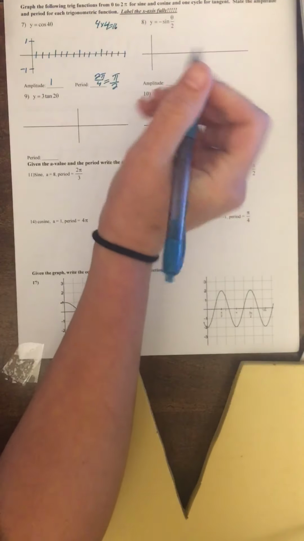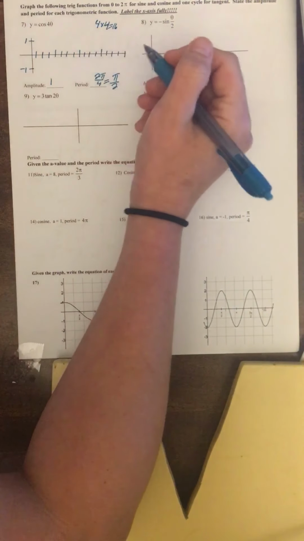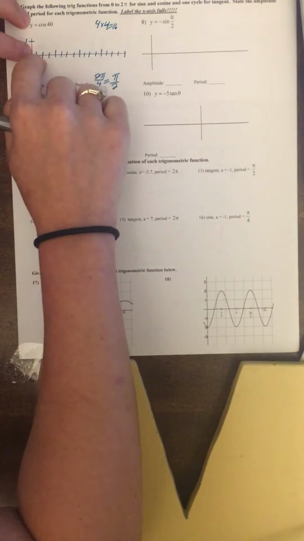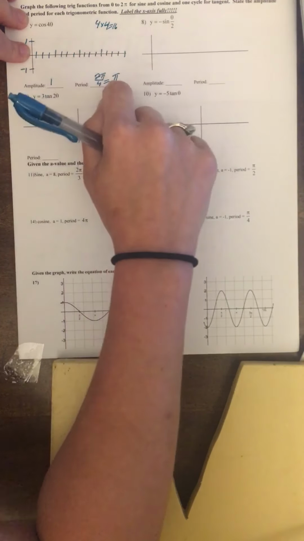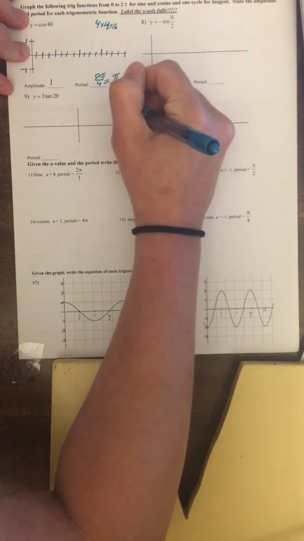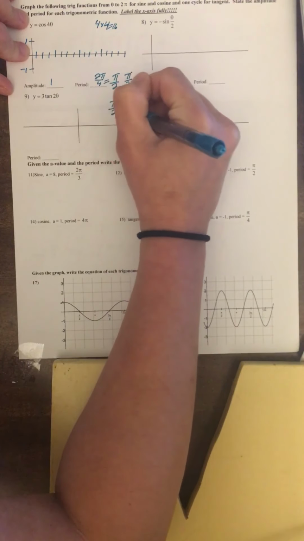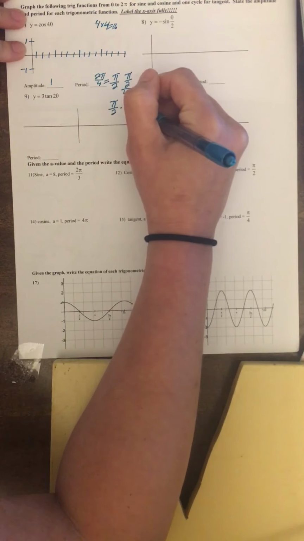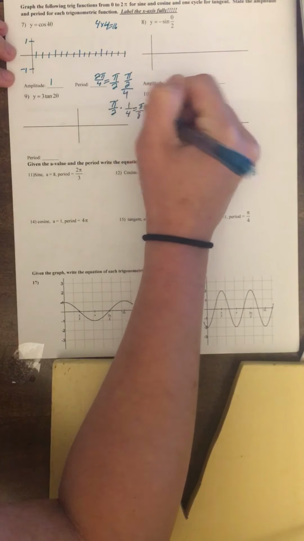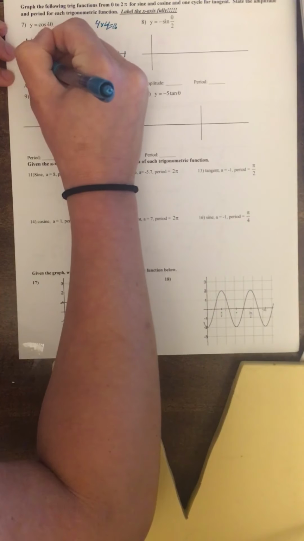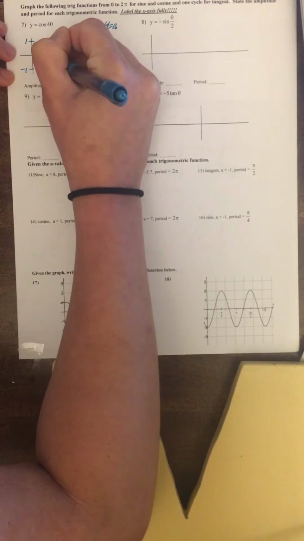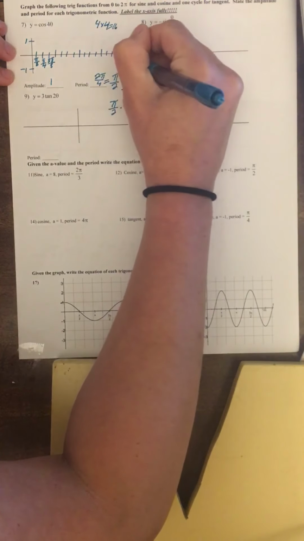And then we would just start labeling our x-axis. Now, to determine what we're counting by, or the scale of our x-axis, we're going to have to take our period, which is pi halves, and divide it by 4. So that would be pi halves times the reciprocal of 4, which would be 1/4, so that's pi eighths. So this would be 1 pi over 8, 2 pi over 8, which is pi over 4, 3 pi over 8, and you would continue on all the way to 2 pi.